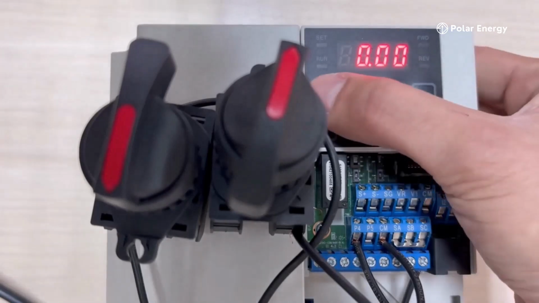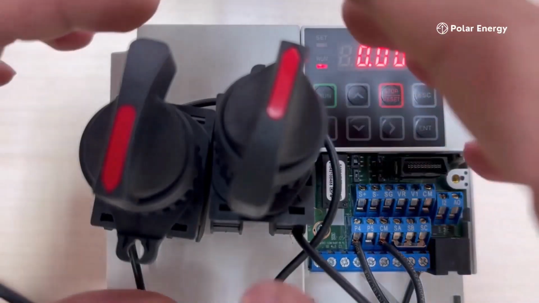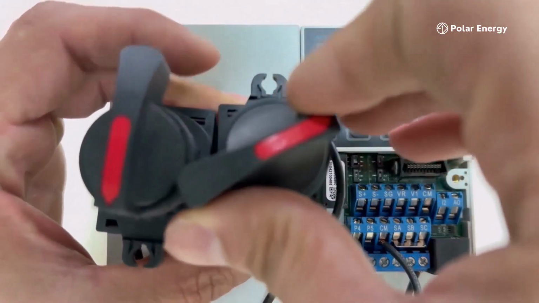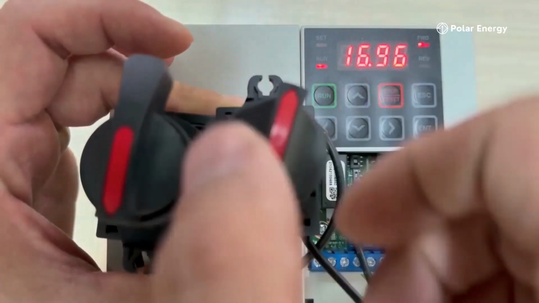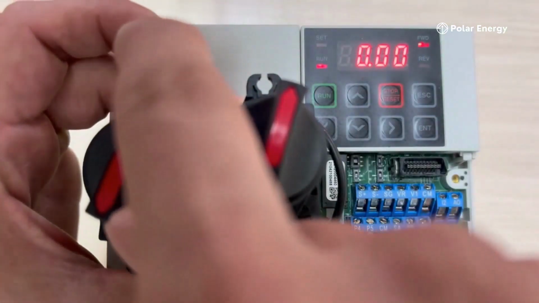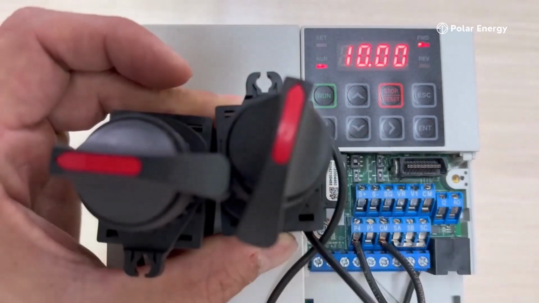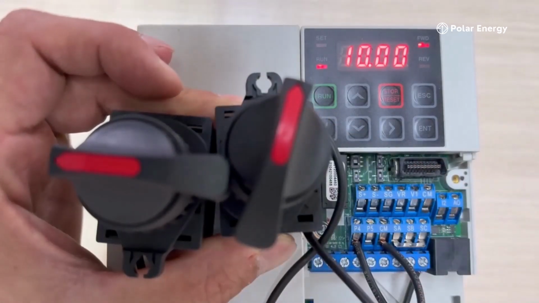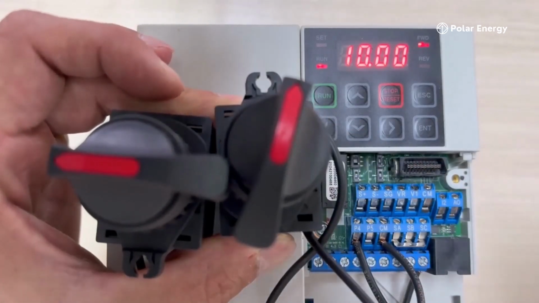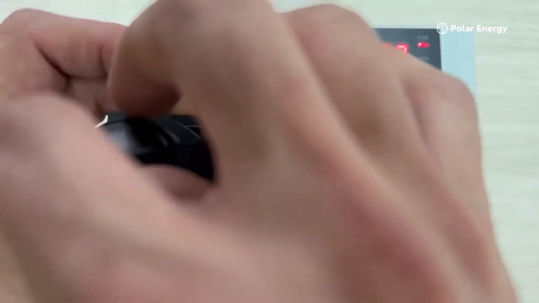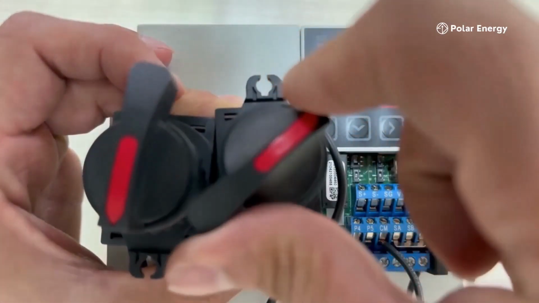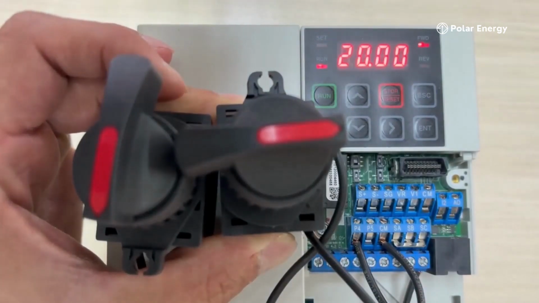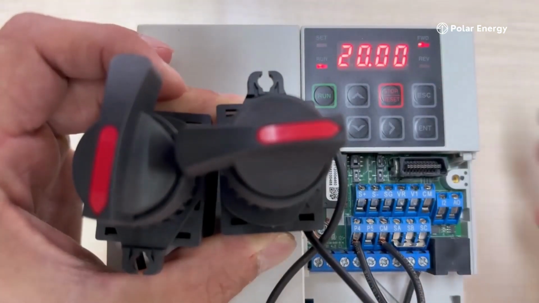Now I'll start the inverter. I activate my digital input P3. For the first speed, you can see that my frequency becomes 10 Hz. Now I deactivate it. I activate my second digital input, which means P4, and you can see that my frequency value becomes 20 Hz.